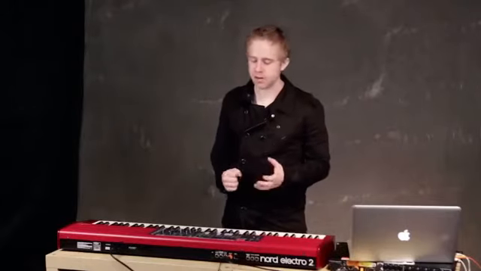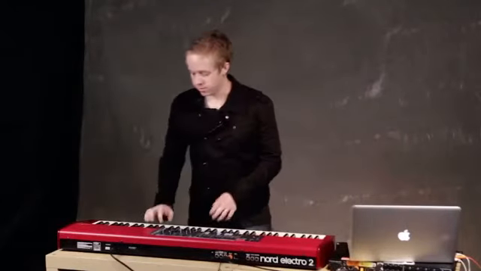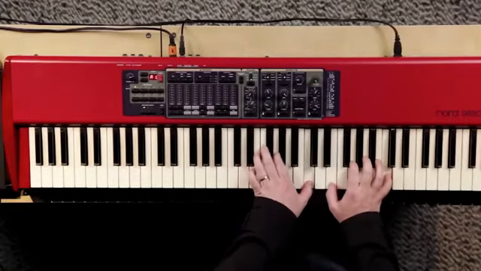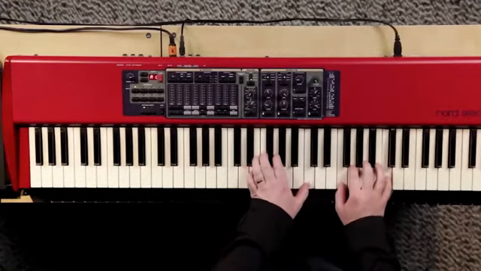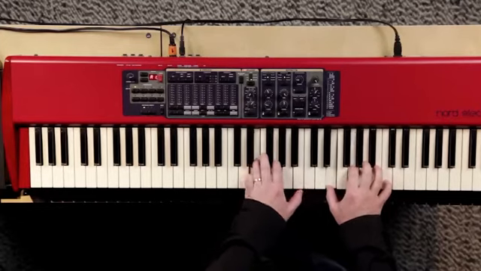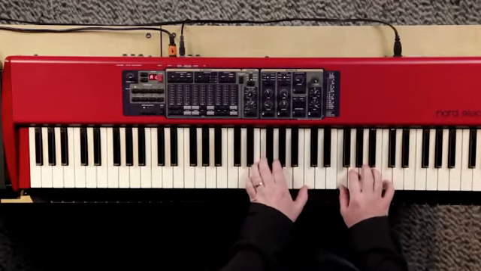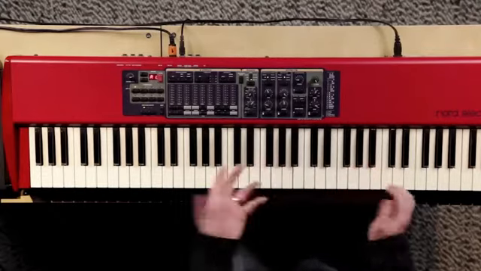What I'm talking about with patterns are things that are repetitive and sound something like this. Something like that, where it really adds a lot of vibe to the chord progression.